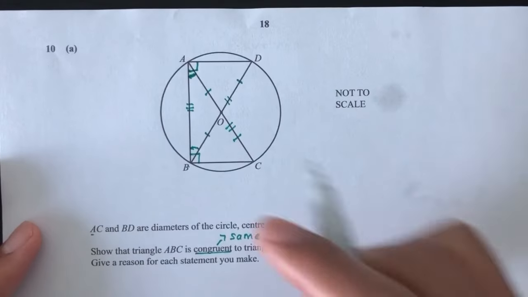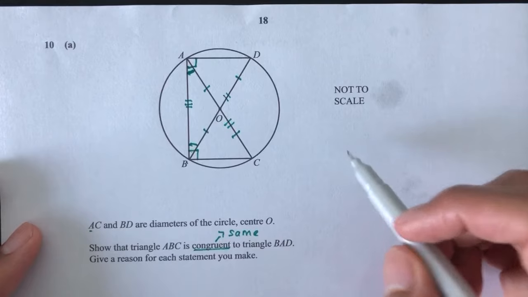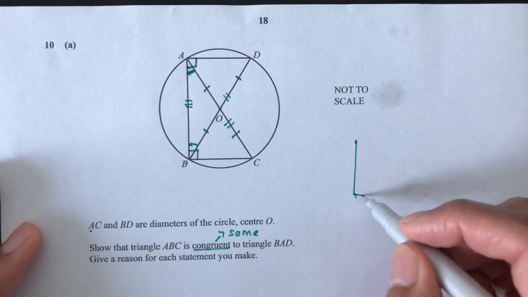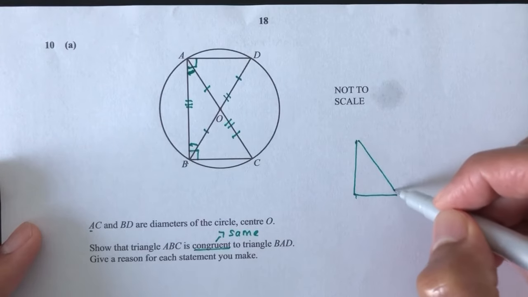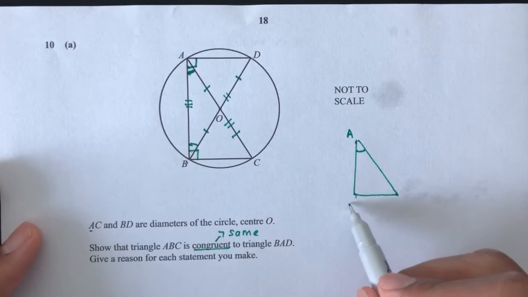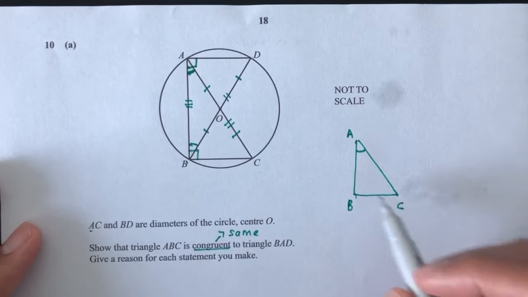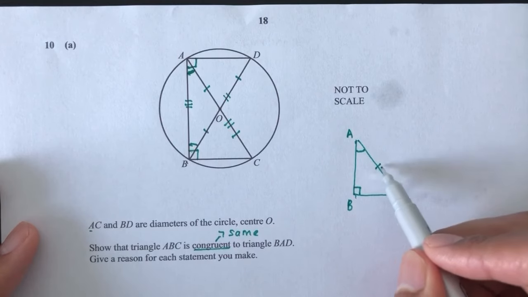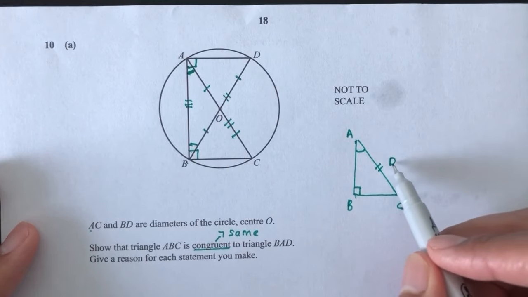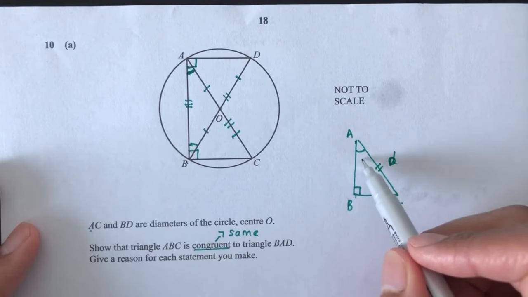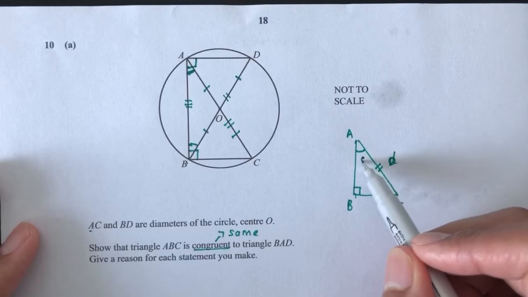So if I take triangle ABC out, A is here, B is here, C is here. As you can see, we have angle B and C. This is a right angle. We have proven that this is the diameter. Let's call it small d, and this angle small a.